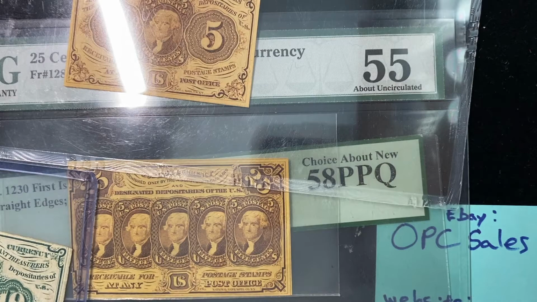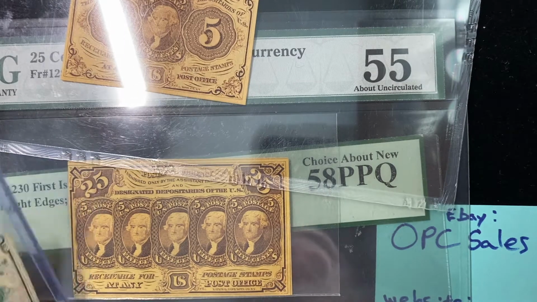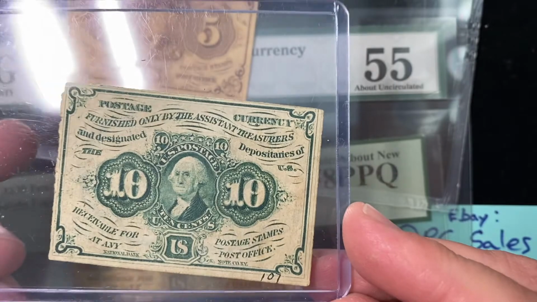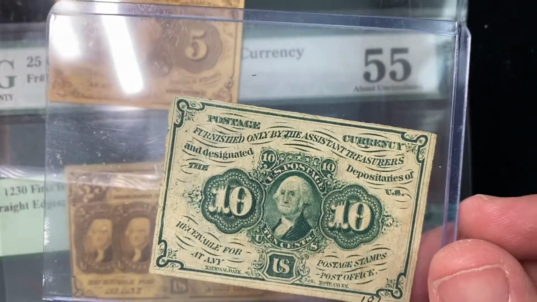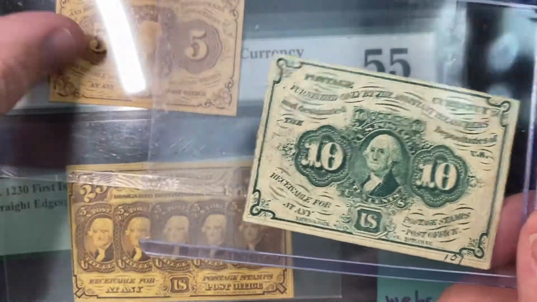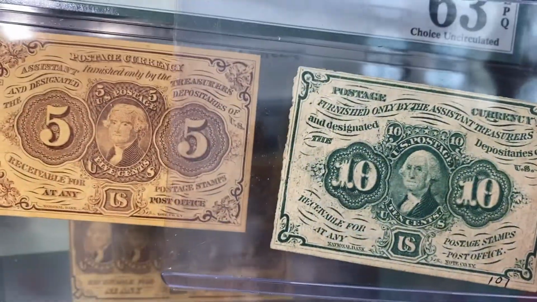Hey guys, it's Ben the Coin Geek at Old Pueblo Coin, and today I want to show you some US fractional currency. Specifically, we're going to talk about the very first issues, which they called the postage issues.